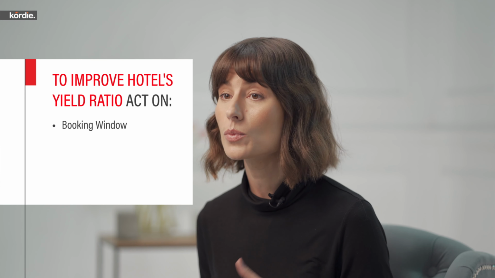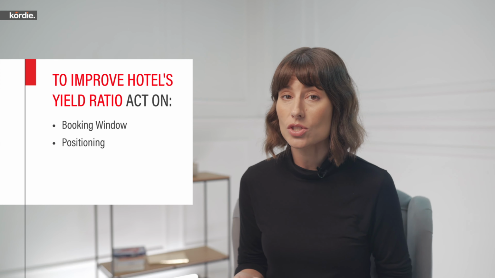Booking window. We alter rates if we detect increased demand at the last minute. Positioning. In order to generate more bookings, we adjust our positioning relative to our competition.